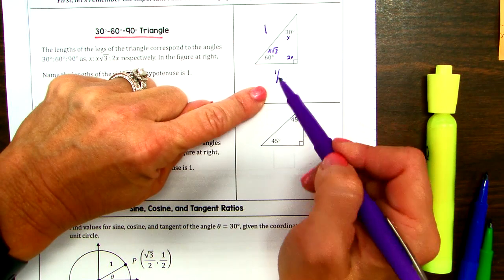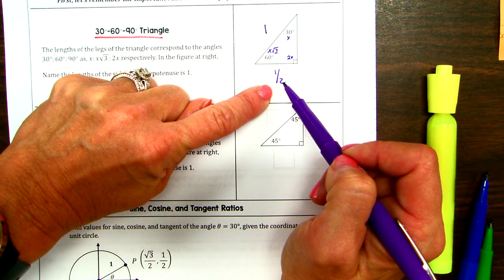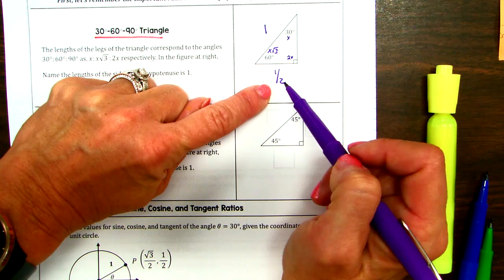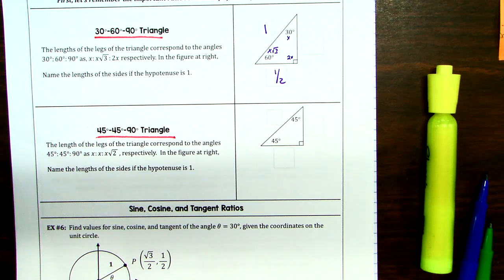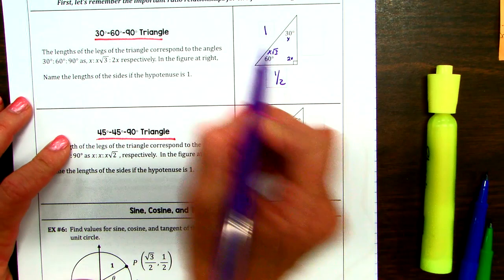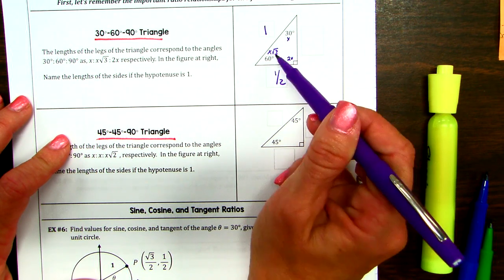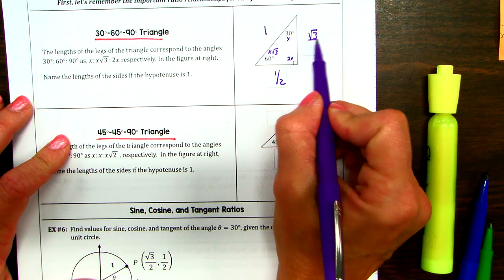If the side opposite 30 degrees is x, let's call it 1/2. If you multiply it by 2, did I say that right? Now I already feel like I messed it up. 2 times 1/2 would just be 1. And then if we multiply 1/2 by the square root of 3, we get square root of 3 over 2.